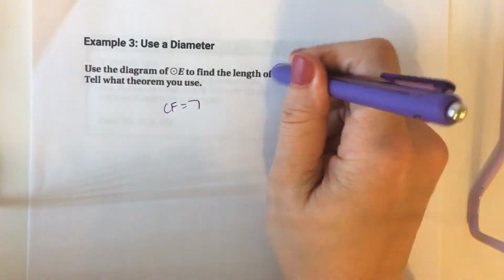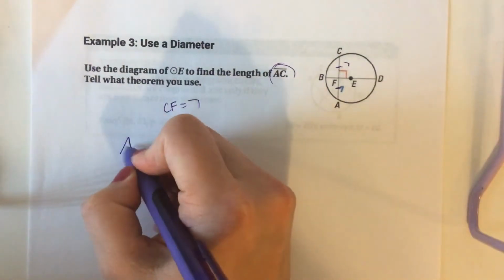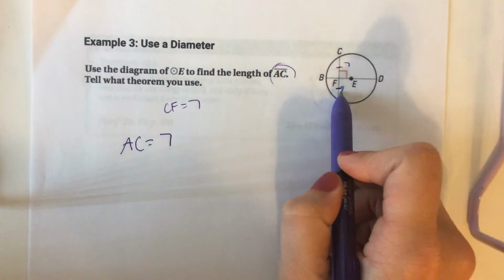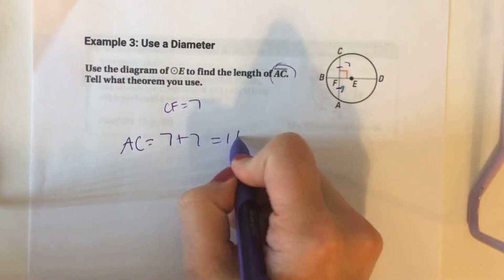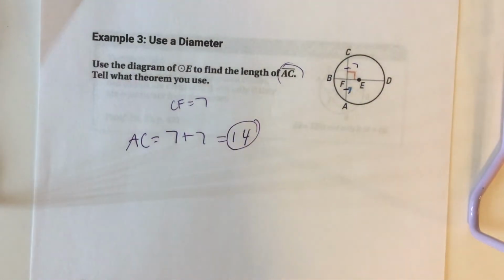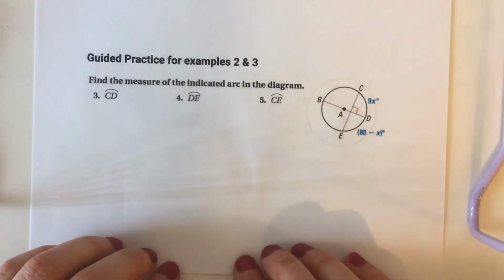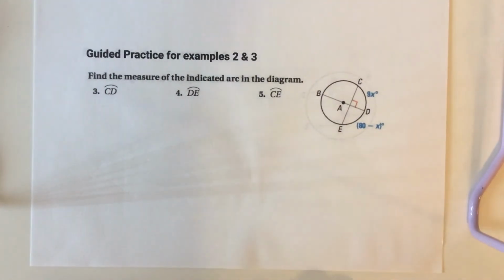And if we use our segment addition here, since we want AC, we would just do 7 plus 7 to get that the whole segment is 14. And again, that is using the converse of that theorem we were just talking about. And that's going to be the more typical type of question we're going to see with this. So less of the think-about-it word problems where you have to draw the picture, more can you apply the theorem. So why don't we go ahead and let you guys practice this a little bit. Pause the video and try this one on your own.